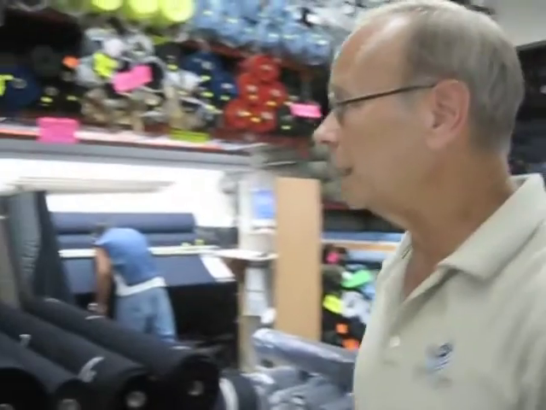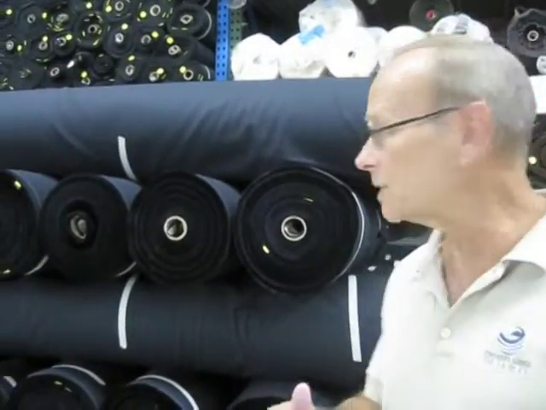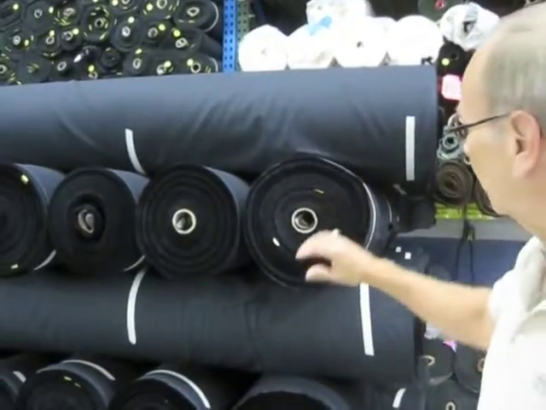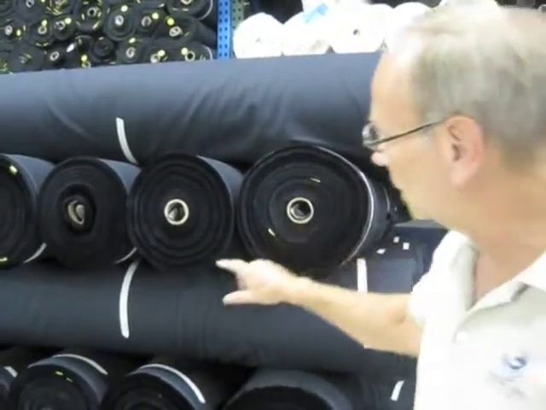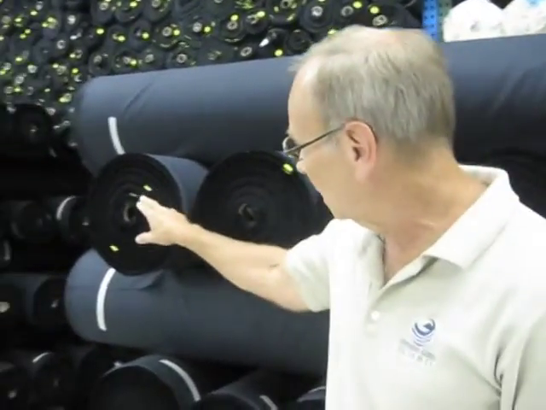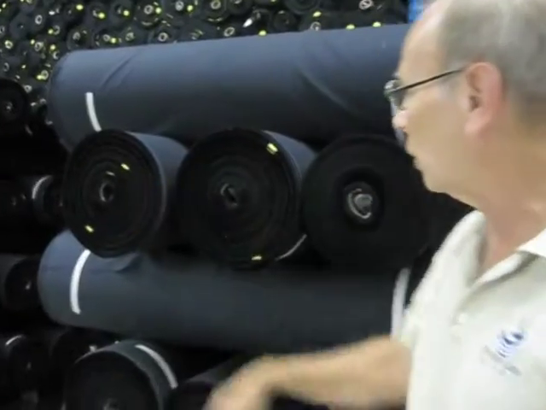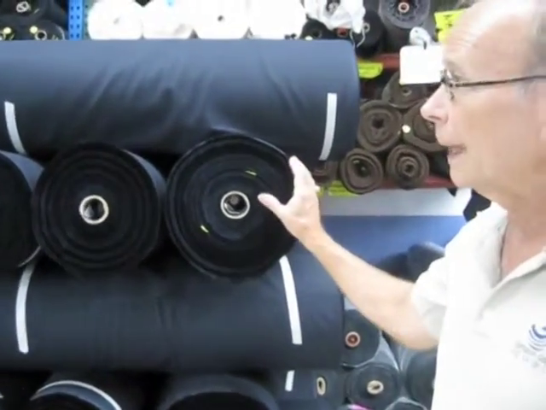Once it has been inspected, and these are inspected once they are received, before they're put into inventory, you can see the little yellow notations here where there were problems that were found. You can see there's not that much. They've improved, our suppliers improved its quality greatly over the last couple of years.